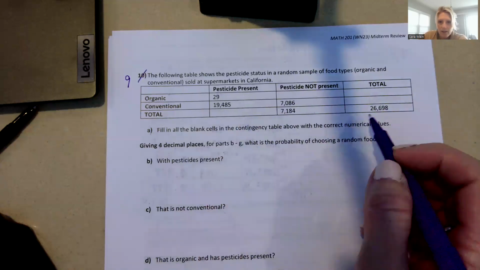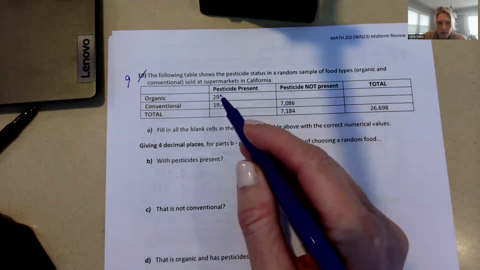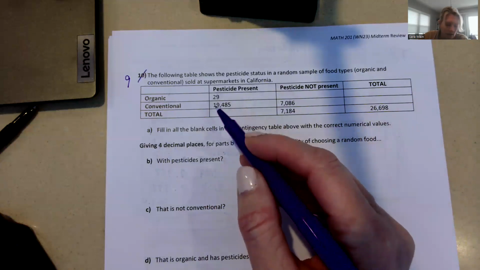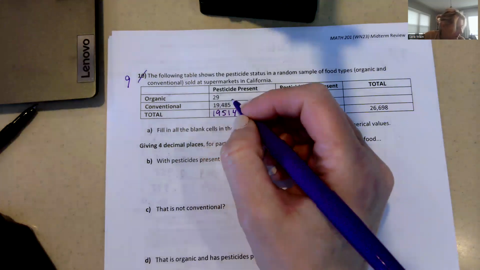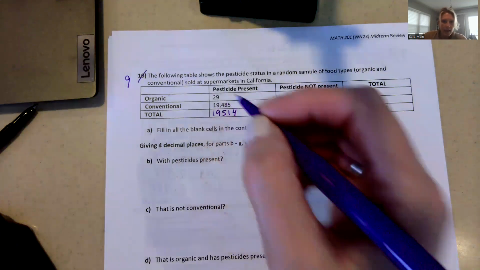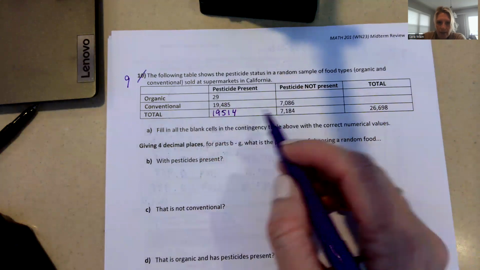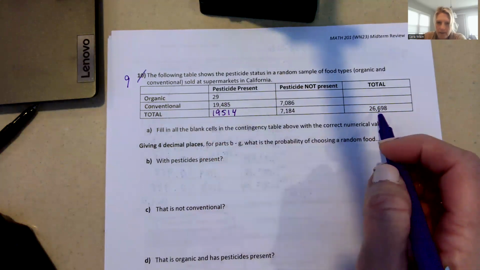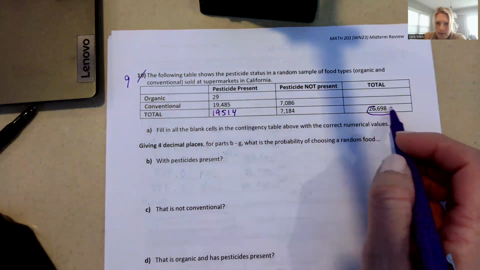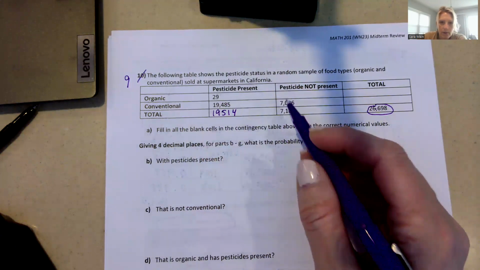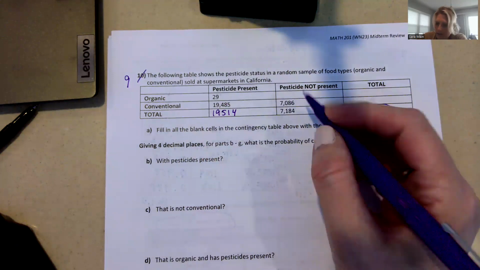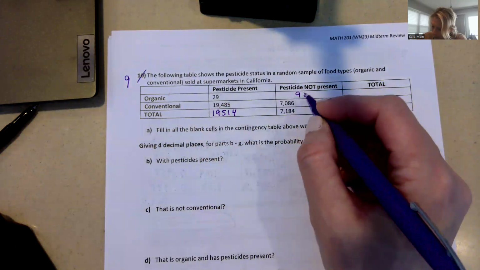So if we take the totals, the place I'm going to start is adding the pesticide, and we get 19,514. And then we can add that to 7184 and validate that it's the total of 26,698. And then I can use 7184 to find out that this should be 98.